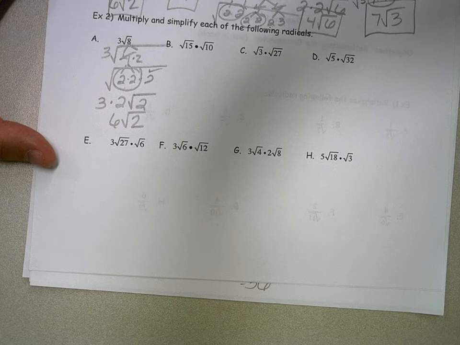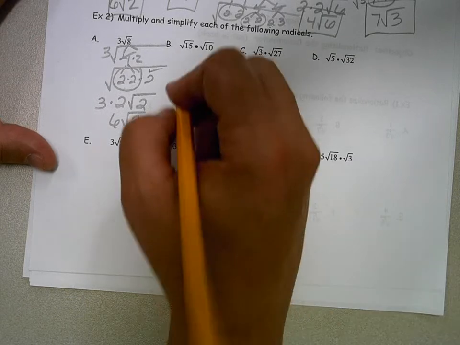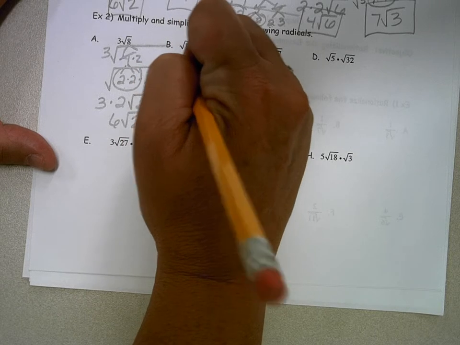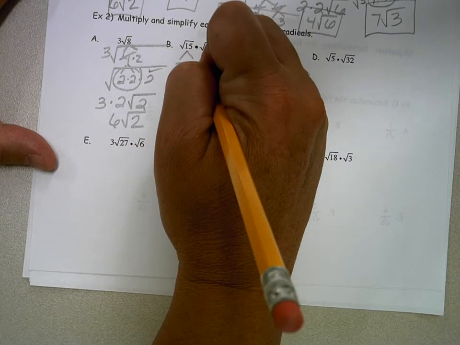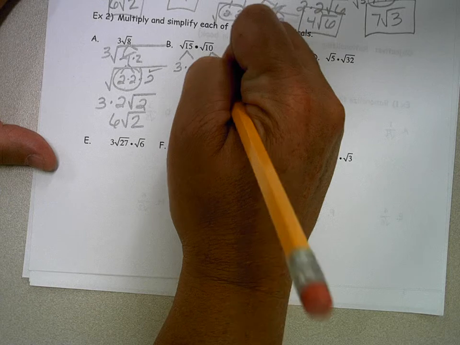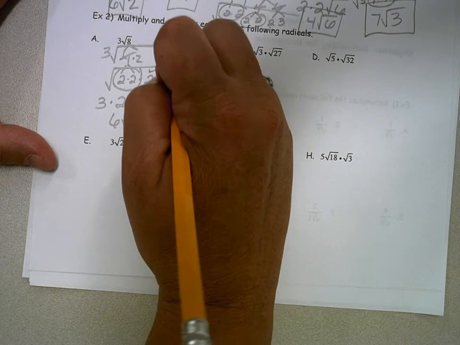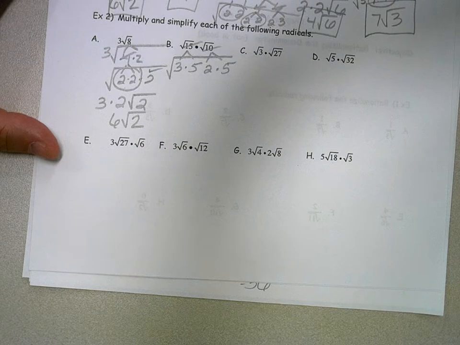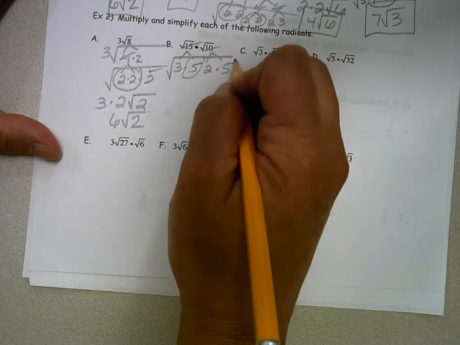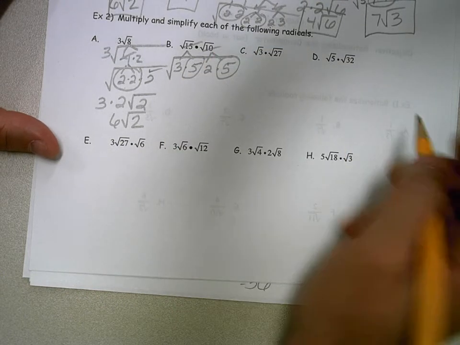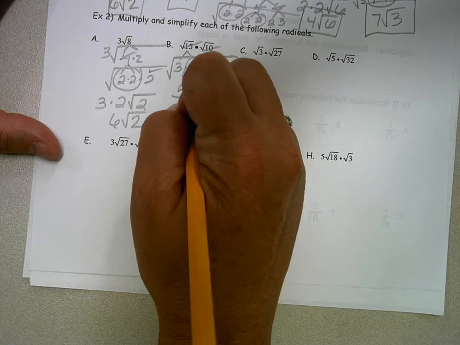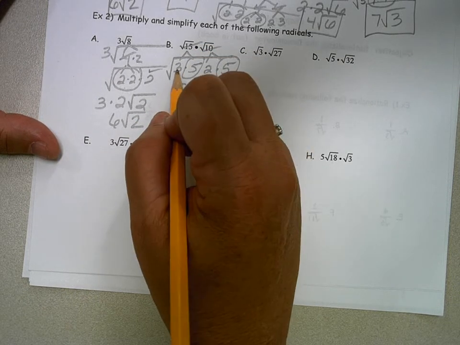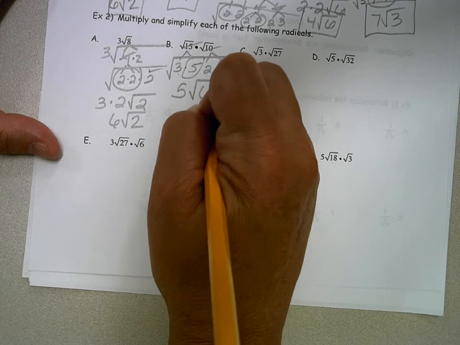Letter B, we can either multiply these or break them up. And I think I'm going to break them up first. That becomes a 3 times 5 and a 2 times 5. And all of that is still under the square root sign. Those two are a pair. These two stay underneath here. 3 times 2 is 6.